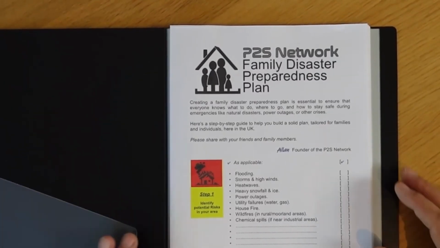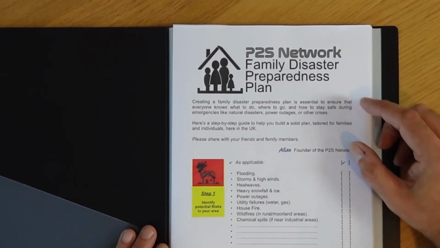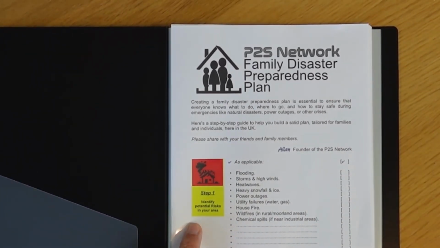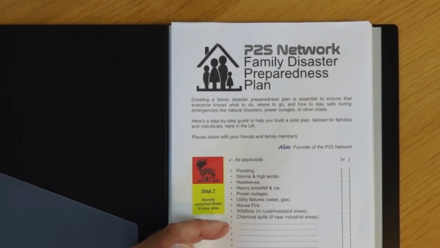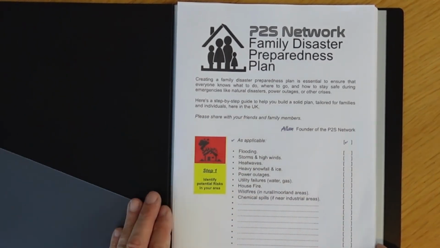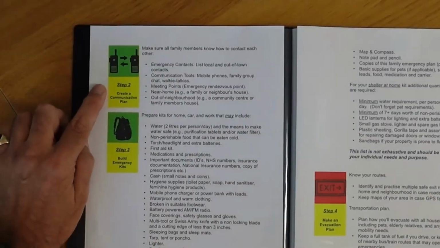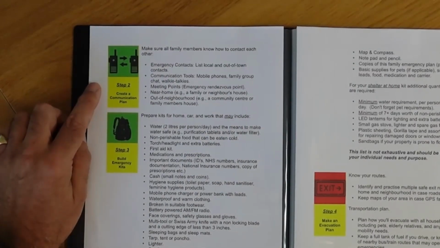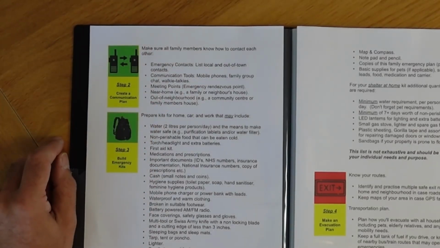Let's have a look. So the first page of the plan basically gives you information about what it's about. Then we have a section where you can identify potential risks. There are some default ones, if you like, that are already listed. And then there's room there for you to add any more that you think may affect you. Step 2 is about creating a communication plan. It gives you some tips and some bullet points there.